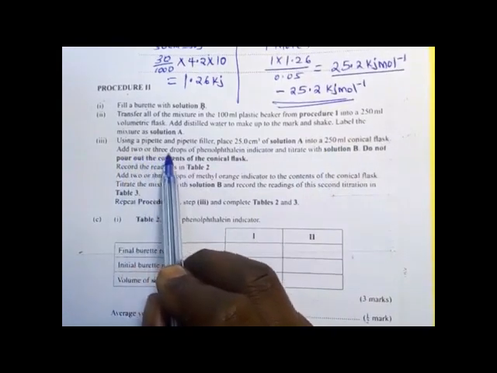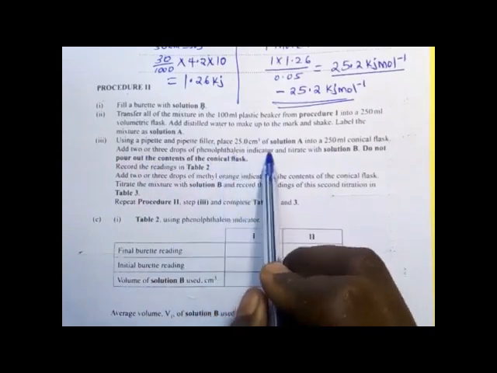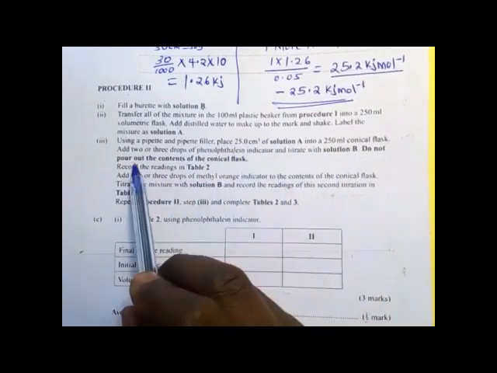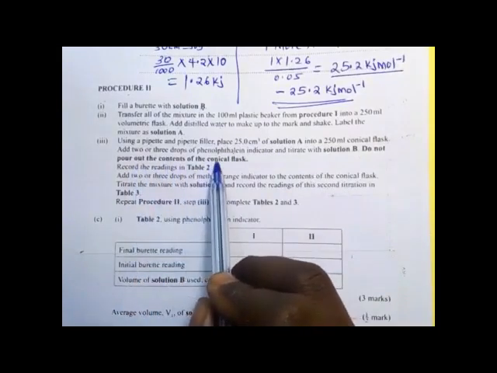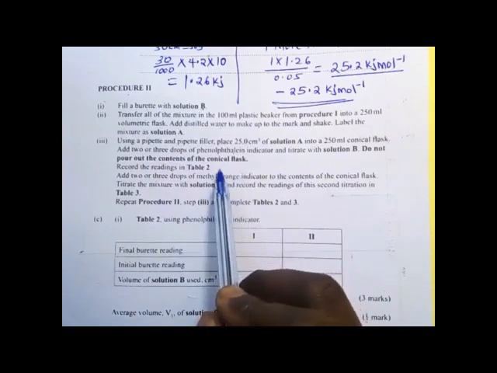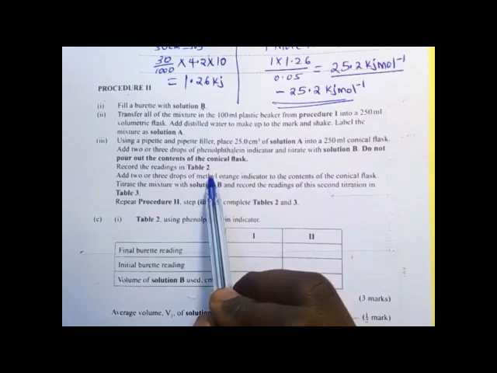Add 2 or 3 drops of phenolphthalein indicator and titrate with solution B. Do not pour out the content of the mixture of the conical flask. So you need to follow instructions. That's why you are supposed to use 15 minutes first to read through the instructions before you start doing the practical.